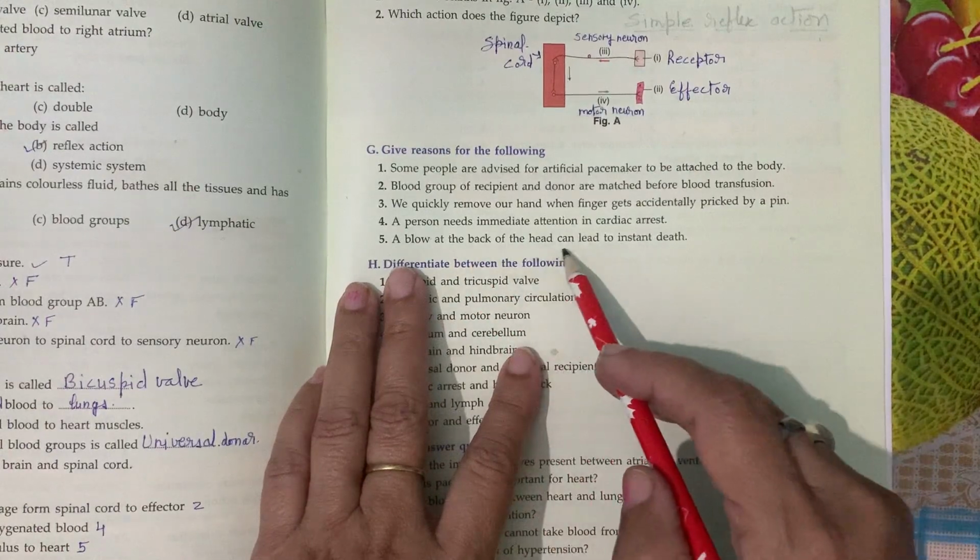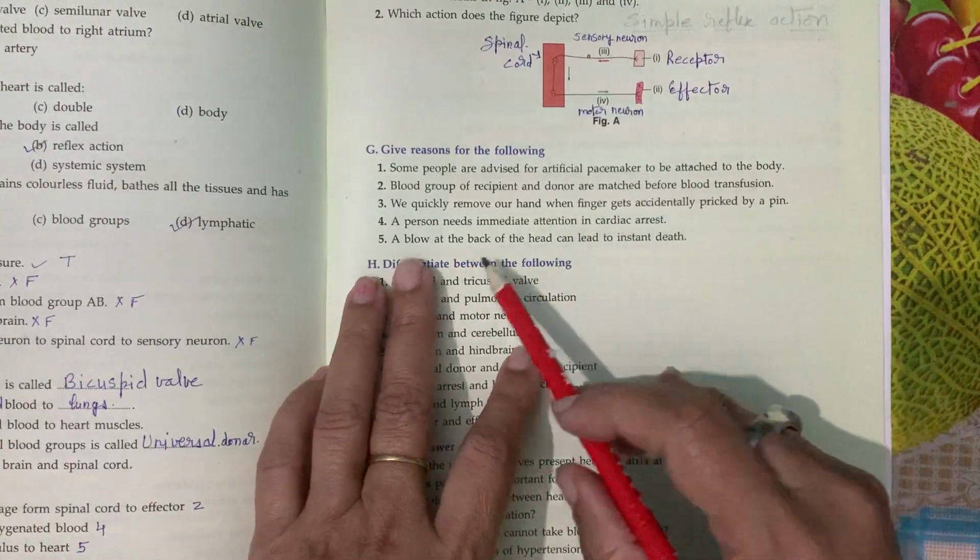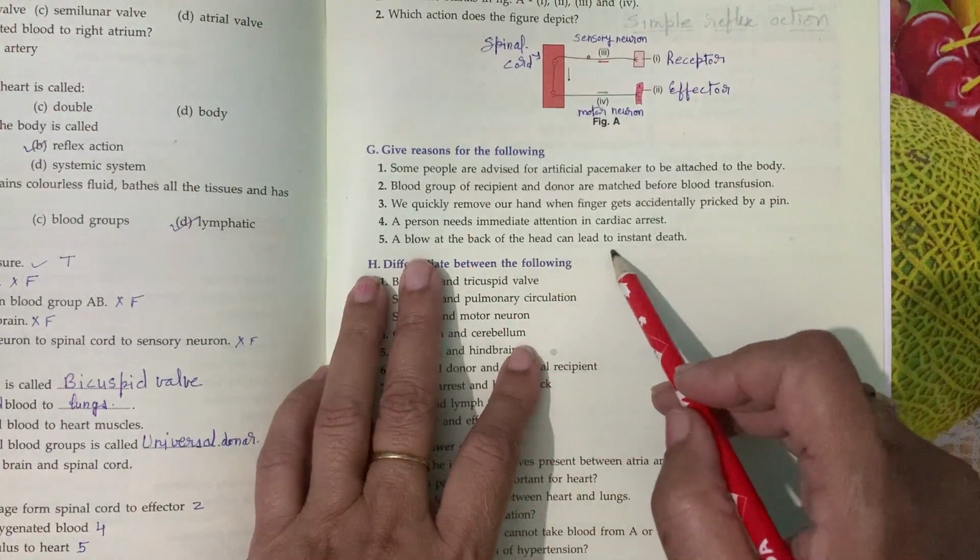A blow at the back of the head can lead to instant death.